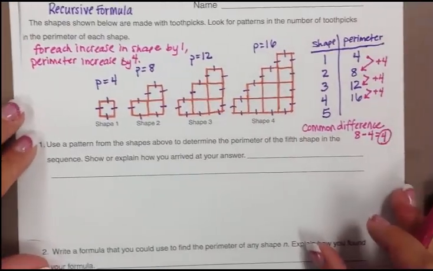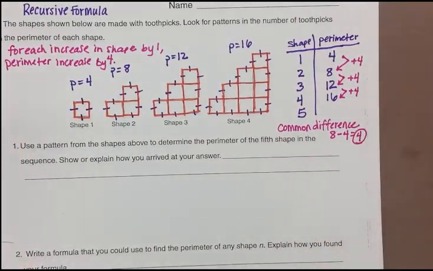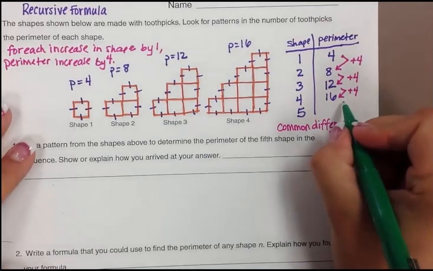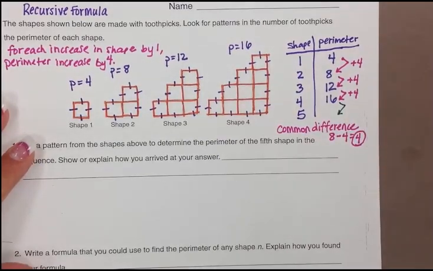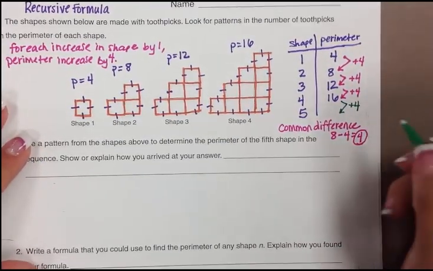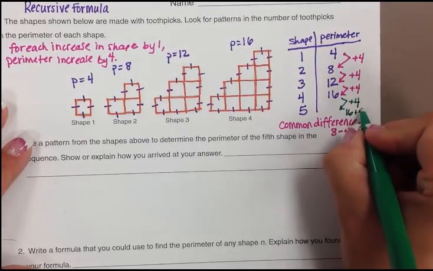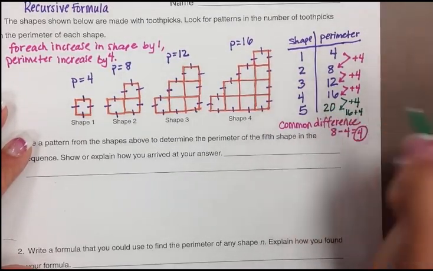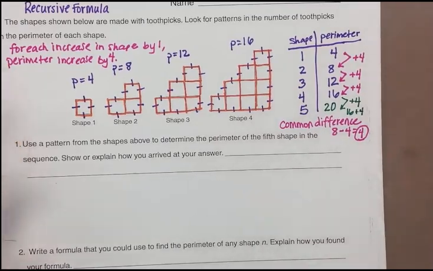So for shape 5, back to our table, to figure out what our perimeter would be for shape 5, we're going to take 16 from our previous shape 4 and add 4. So 16 plus 4 will give us our perimeter of shape 5 as 20.